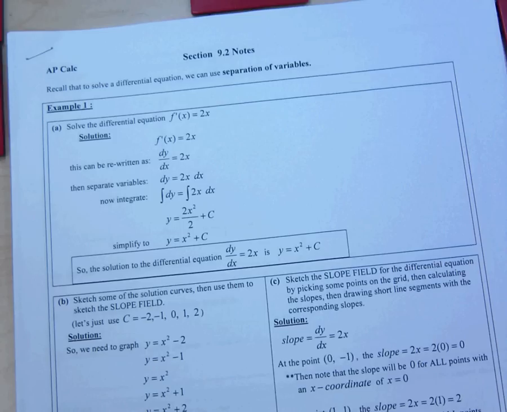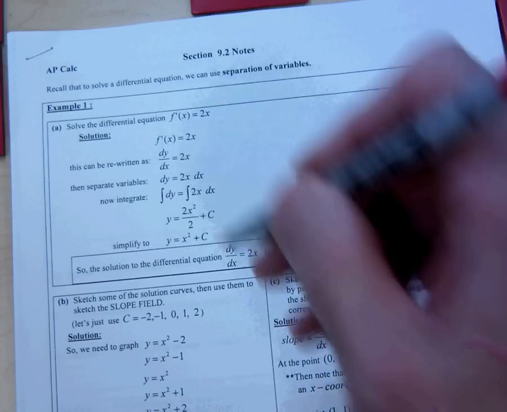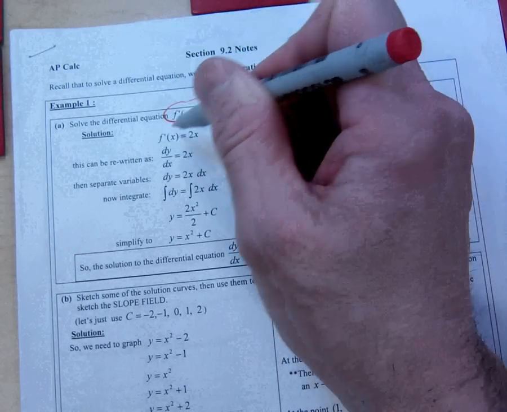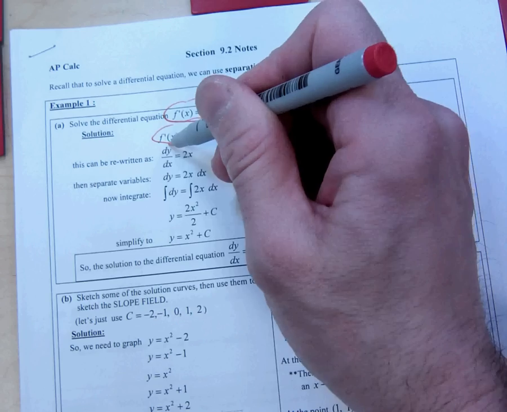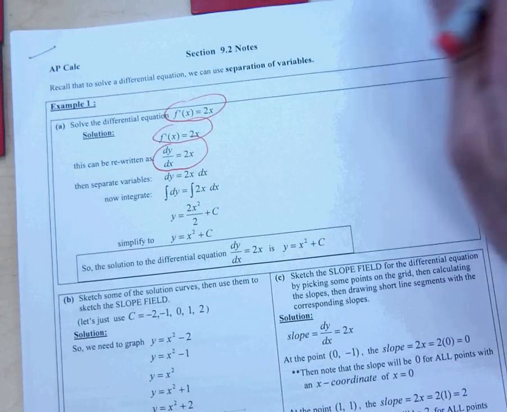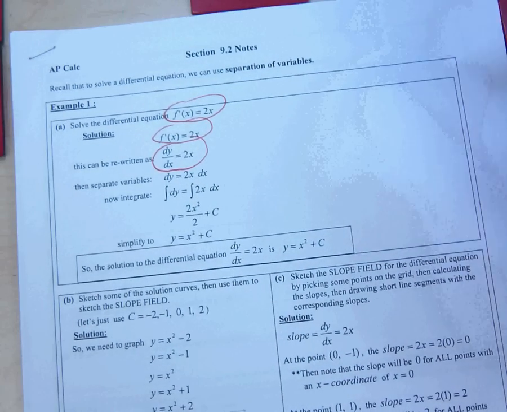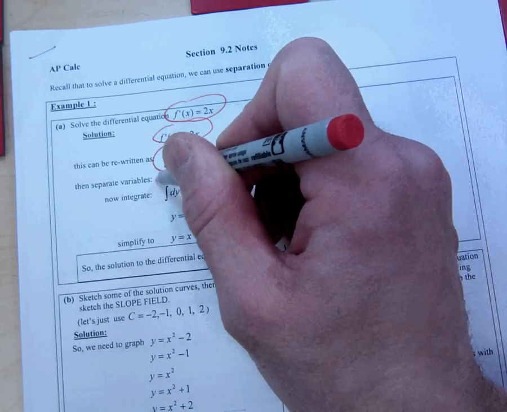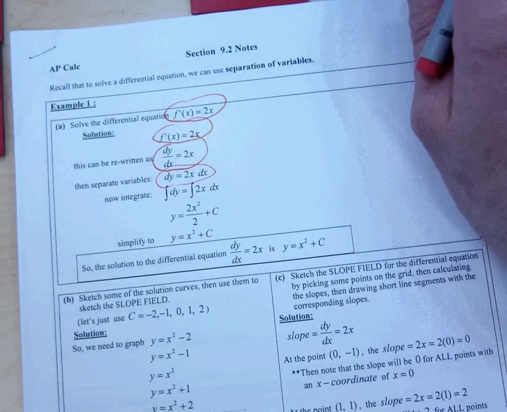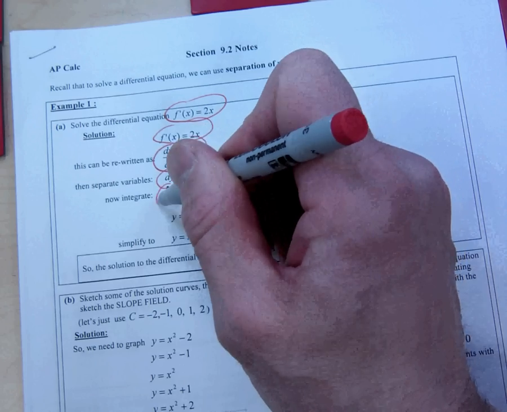Okay, so again, we're going to start out with this differential equation, which you can replace f prime of x with dy dx. No big deal there. And at that point, you can separate variables by multiplying both sides by dx. That takes me to there. And then at that point, I've separated variables, so I'm just going to go ahead and integrate both sides.